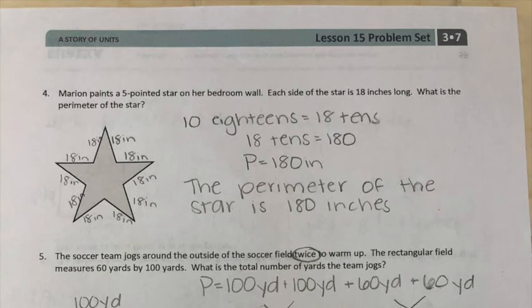Marion paints a 5-pointed star on her bedroom wall. Each side of the star is 18 inches long. What is the perimeter of the star? So each side is 18 inches, and when I added up all the sides, I found that there were 10 sides of the star. So that means there are 10 18s.